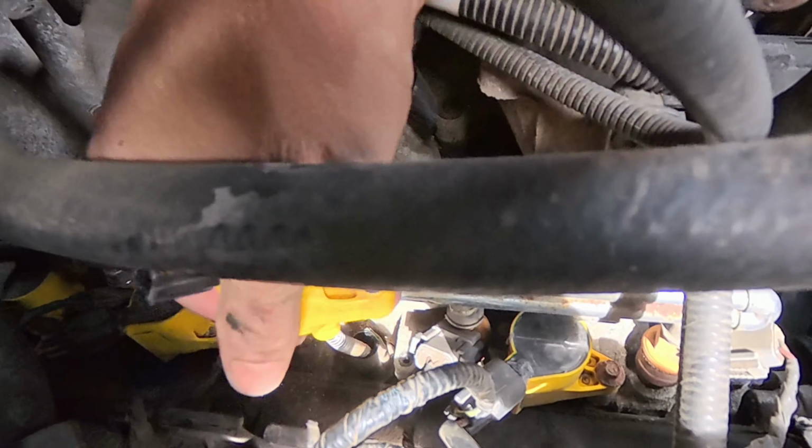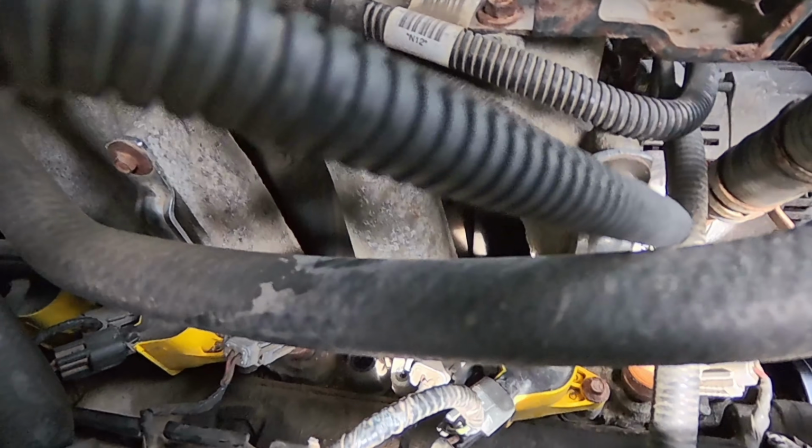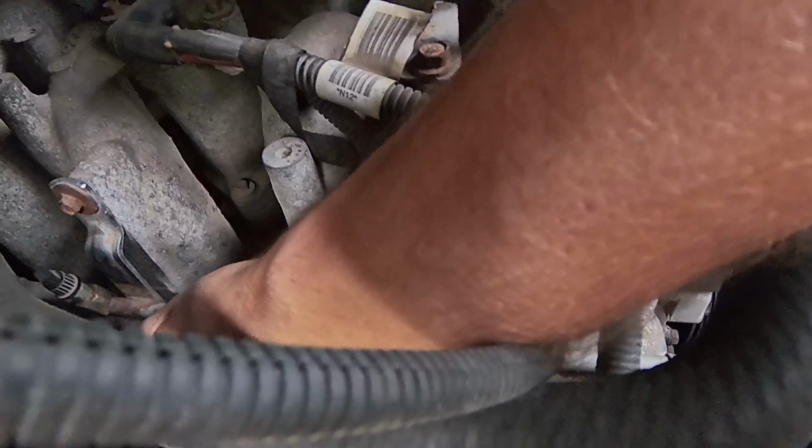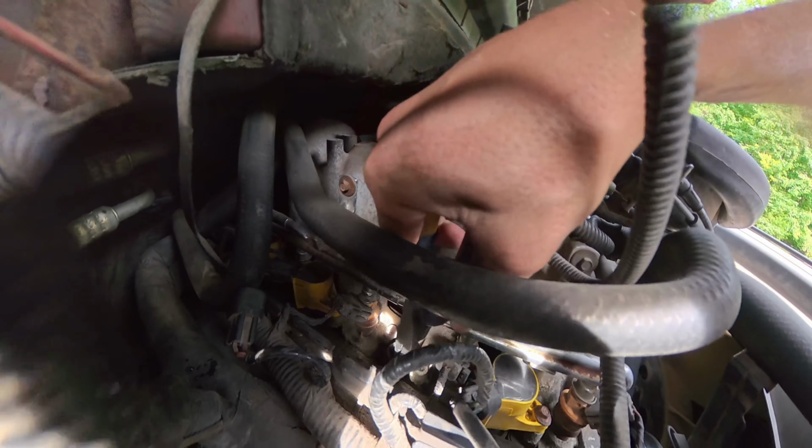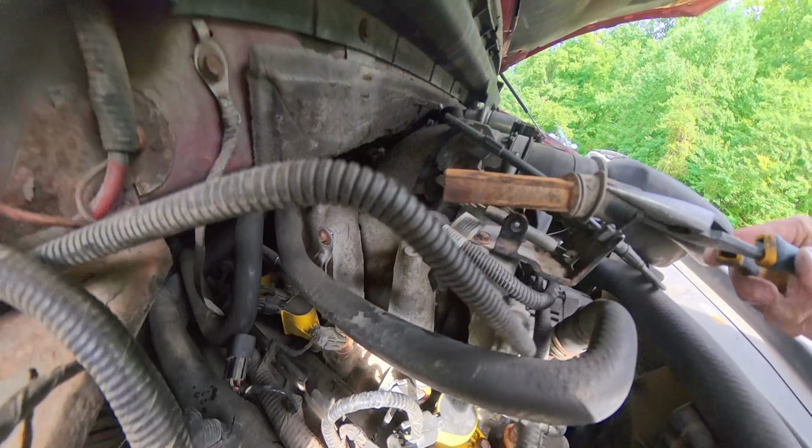Wire unplugged. And our rubber boot broke, or well, came loose. So we gotta extract this. There we go. Little rusty.